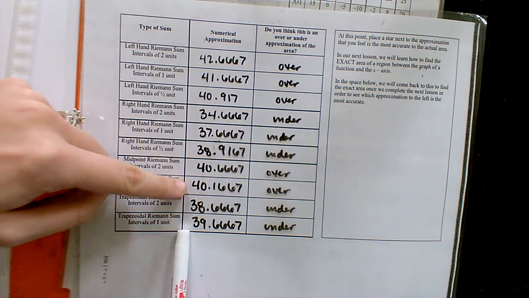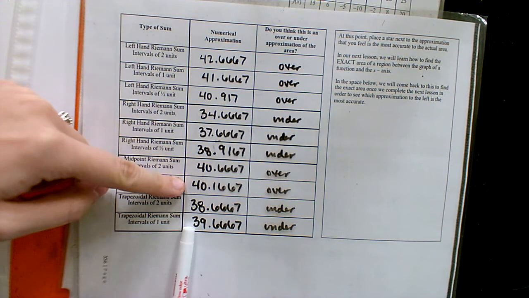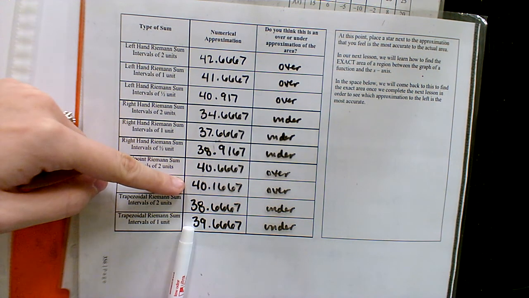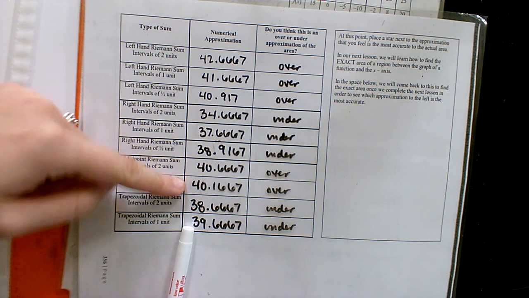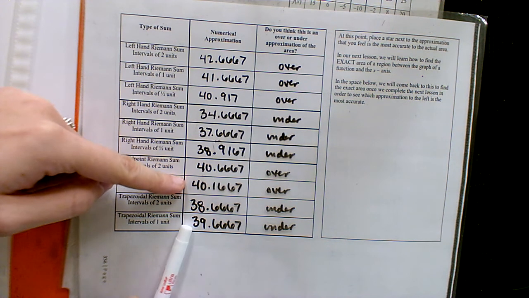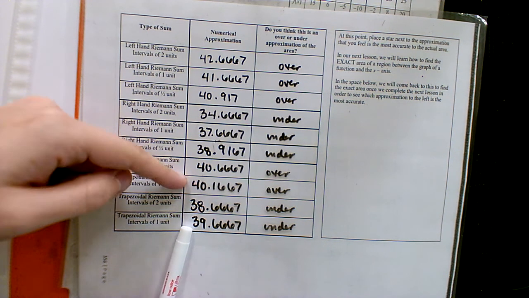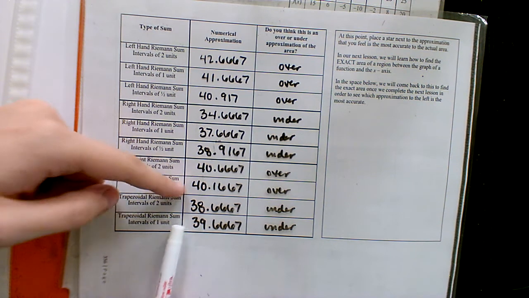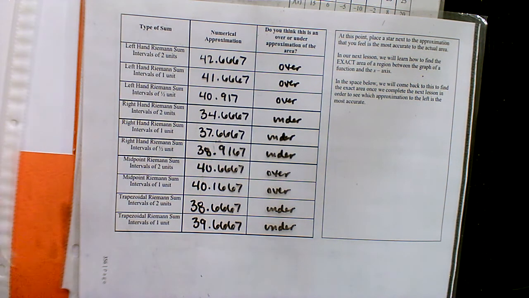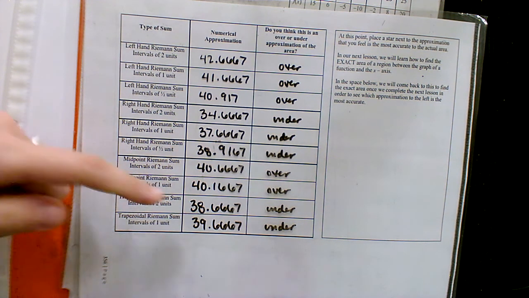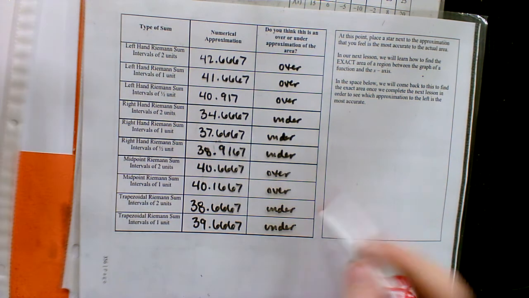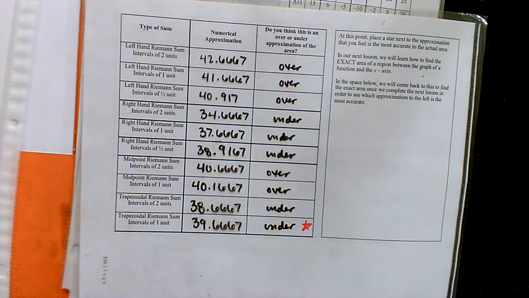It's 39.7. I'd say these two are fairly close together. Okay, the question is, is it actually 40? Is it actually 40.02? Is it actually 39.9? So it's going to be somewhere in between these. The question is, which one do we think is the closest? So it's just an educated guess. Do you like the trap better? Okay, maybe we'll put a star by that one.